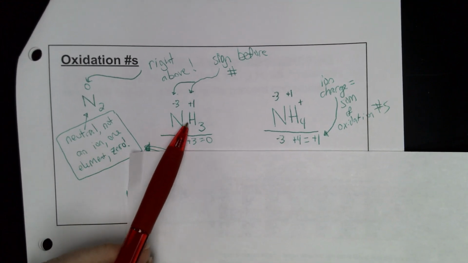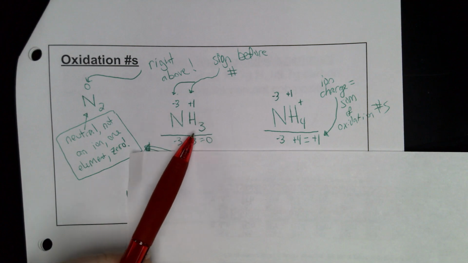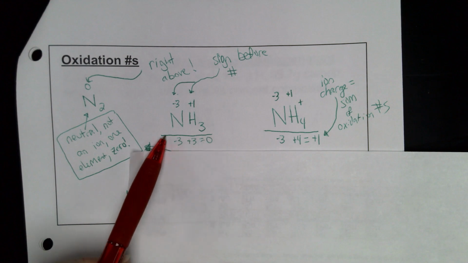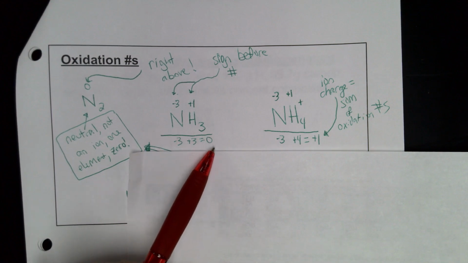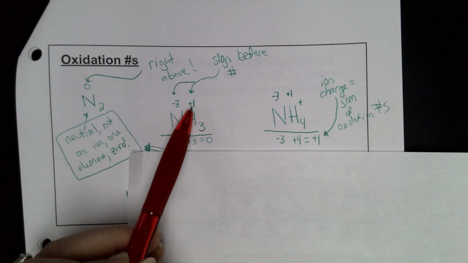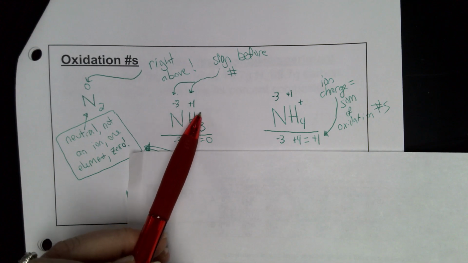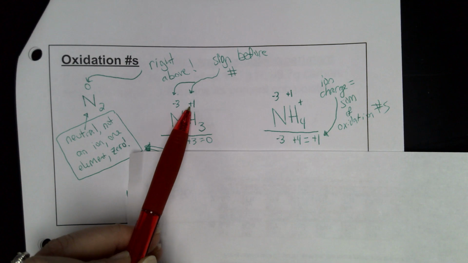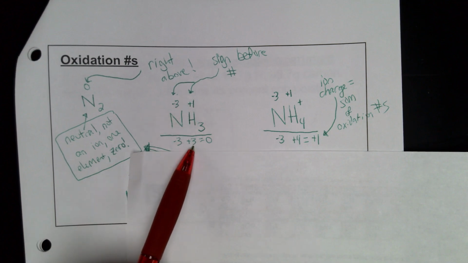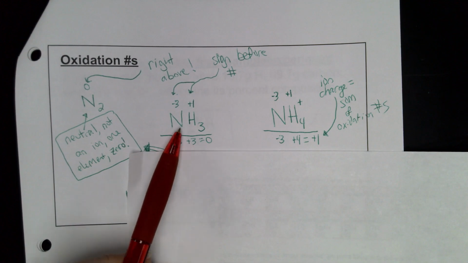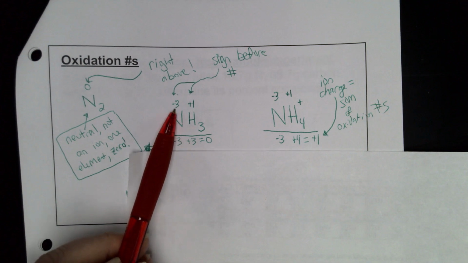Okay, so NH3 is given as a neutral molecule, no charge. So at my total line, I keep track here, the total is going to be 0. Hydrogen is one of my shortcut elements. It's going to be +1. And I have the plus before the 1, and it's right above the hydrogen. It's not over here. This is where I would put a charge on something, the charge of an ion. Oxidation numbers go right above, sign and then number. So the total is +3. Then the -3 has to go to perfectly counterbalance the +3. There's only one element of nitrogen, so it gets all of the -3.